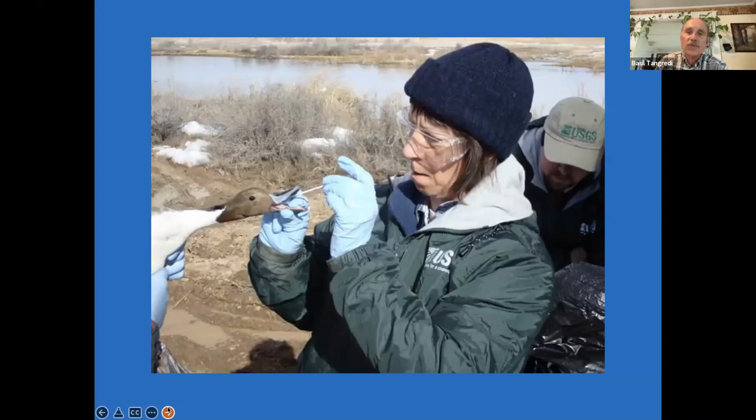So the preferred thing is to take pharyngeal swabs and get those into virus tissue culture, isolate the virus, determine the H and the N, do all the sequencing to determine what new viral variations are on the doorstep of North America.